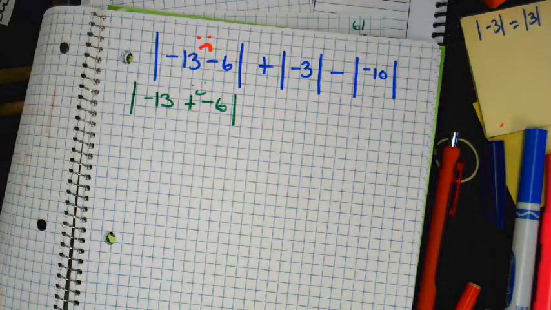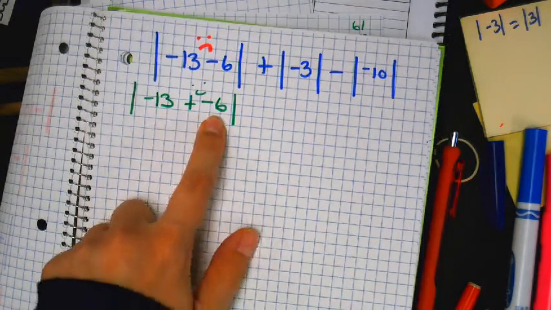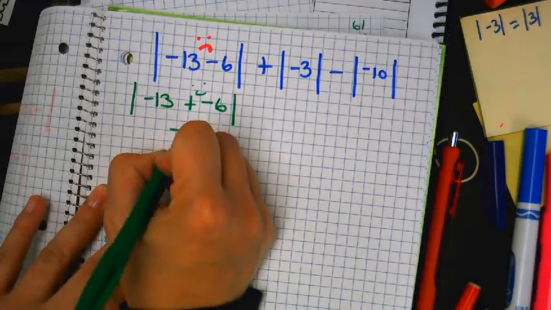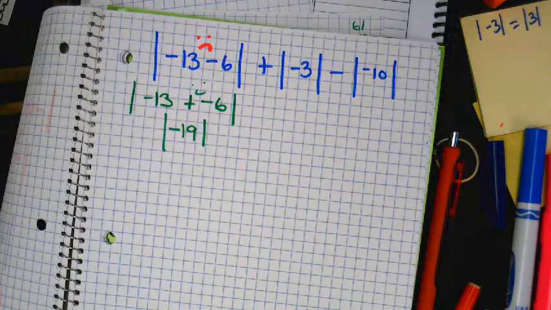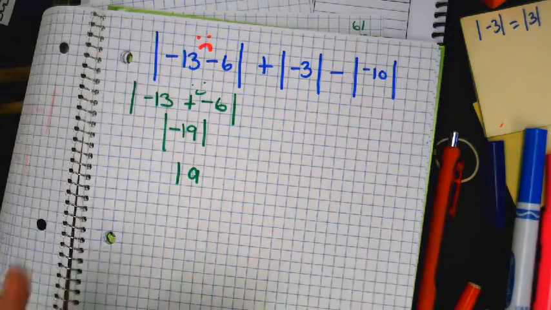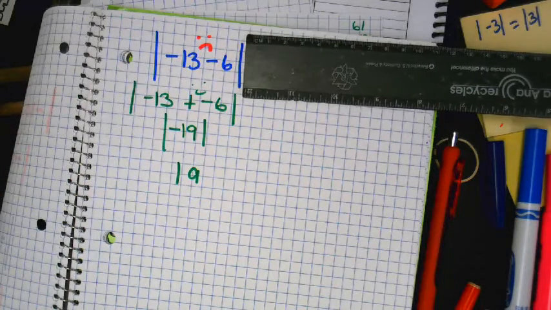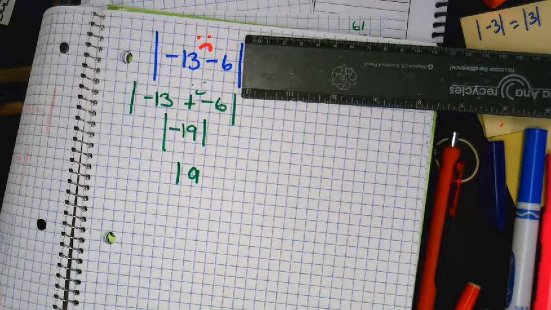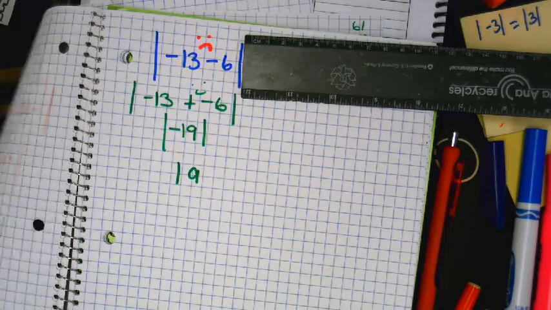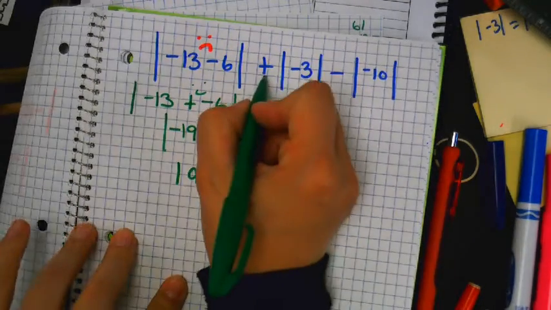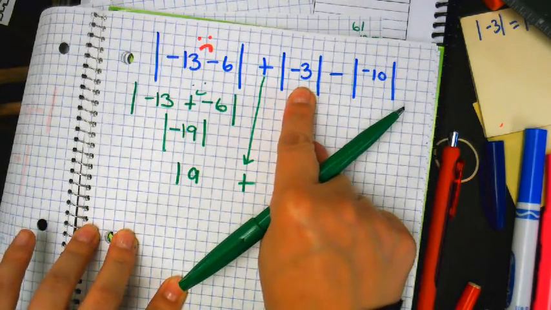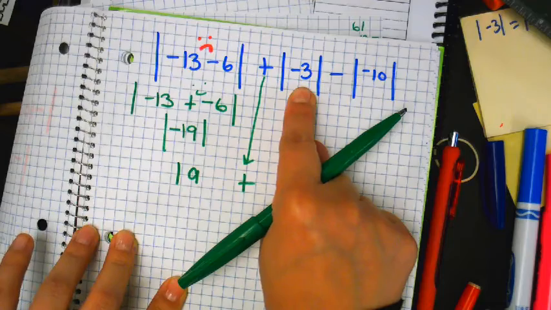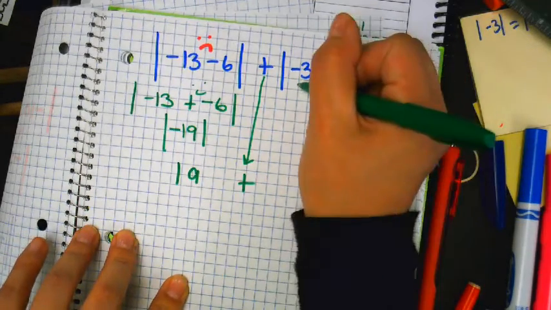Let's still stick with this problem. What's negative 13 plus negative 6? Negative 19. Now we can take the absolute value because it's just one number. What's the absolute value of negative 19? 19. So I am done with this first part, which is what we've just been doing for the last 2-3 minutes. Now I'm going to bring down the addition sign. Is this just one number inside the bars? Yes. What's the absolute value of negative 3? From yesterday. 3.